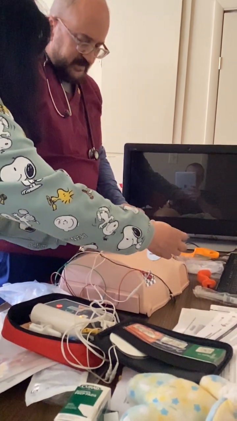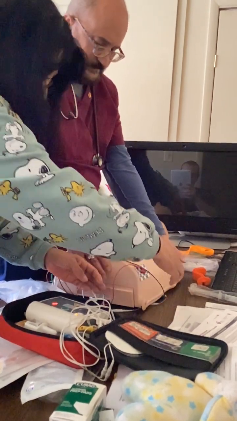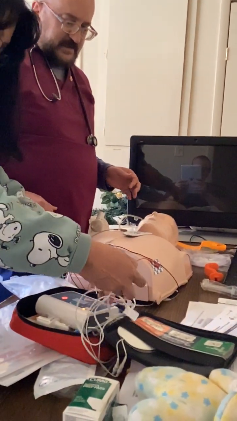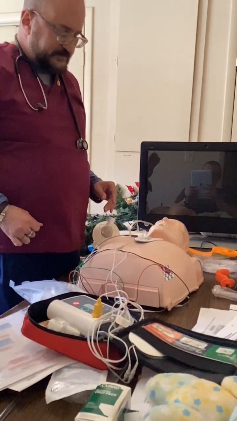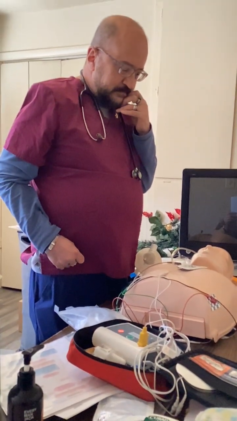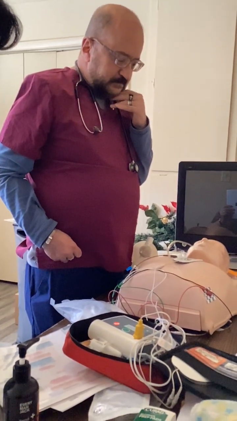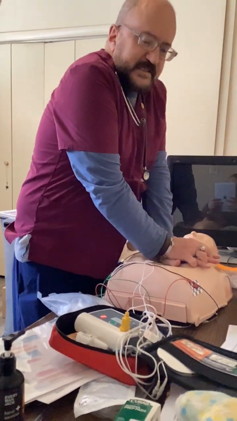Apply pads to the patient's bare chest, one on the front, one on the back. Plug in pads connector next to flashing light. So it's looking for VFib. Don't touch the patient. Analyzing heart rhythm. Stay clear of the patient. Do not touch the patient. Shock advised. So I'm going to start CPR because it found VFib.